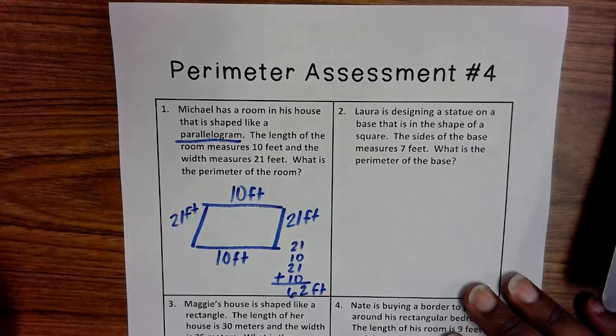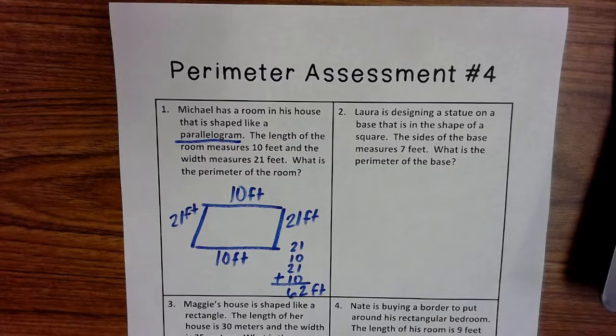So sometimes you'll be given a shape that has all of the sides and you must find the perimeter. Other times you'll be given most of the information and even the perimeter and you'll have to find the missing side. Or you might have a word problem where you'll have to remember that you add all around to find the perimeter of a shape.